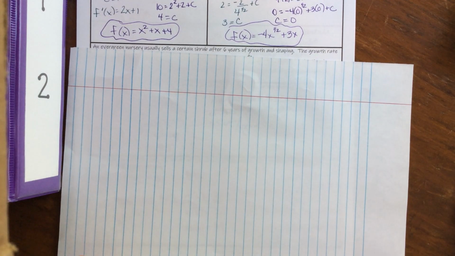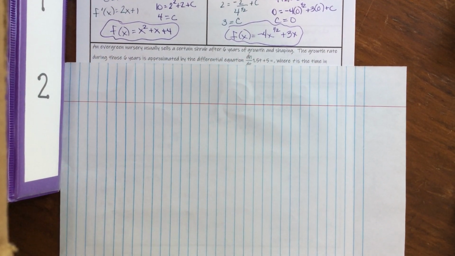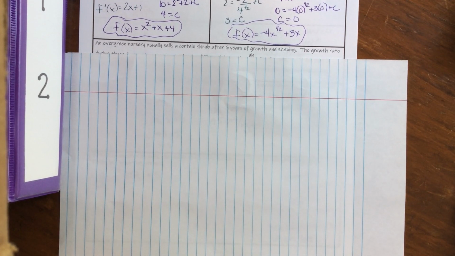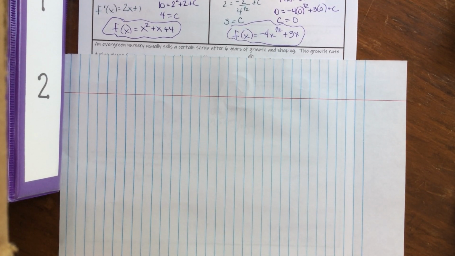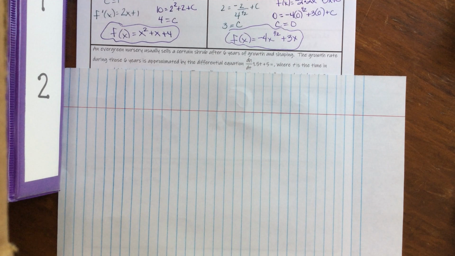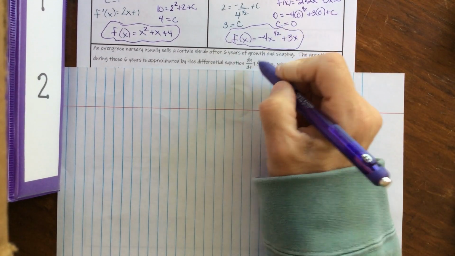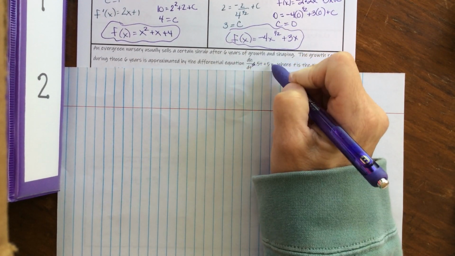So we're going to start with looking at this evergreen nursery. It says, an evergreen nursery usually sells a certain shrub after 6 years of growth and shaping. The growth rate during these 6 years is approximated by the differential equation dh over dt. That really should have the equals in front of it and not behind it.